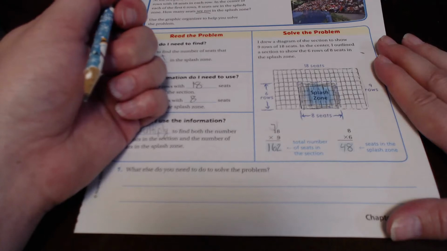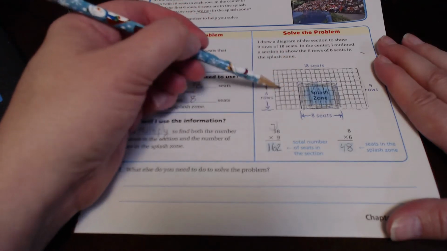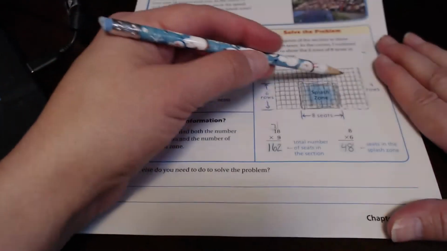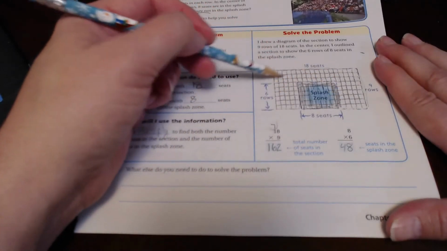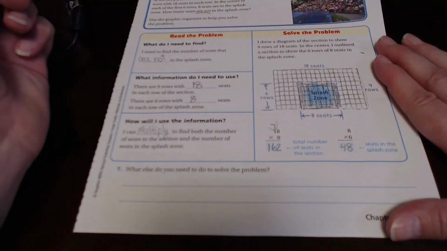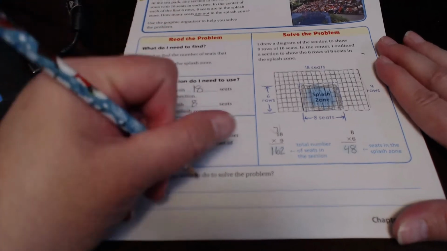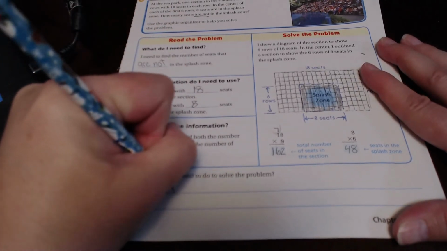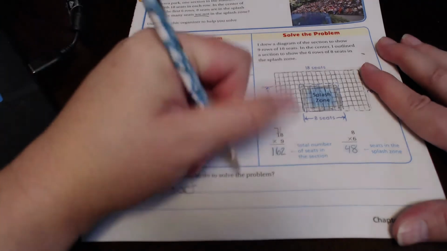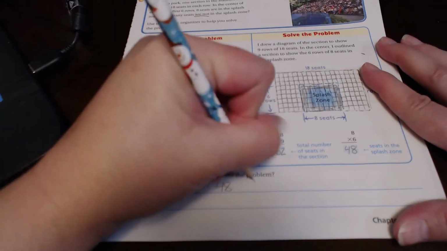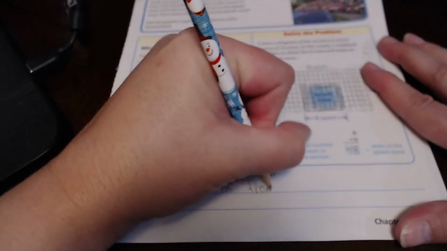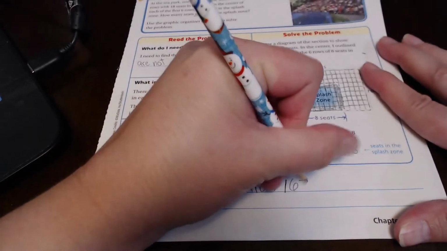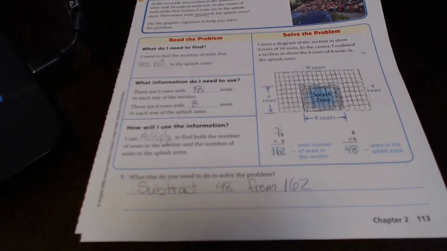So what do we need to do to find all of these seats that fill in everything but the splash zone? If you said subtract, you were correct. We need to subtract 48 from 162. All right, turn the page.